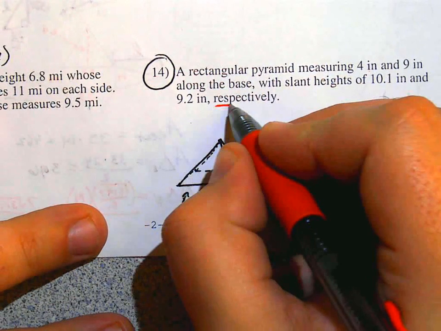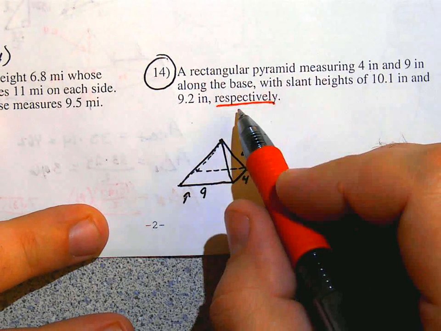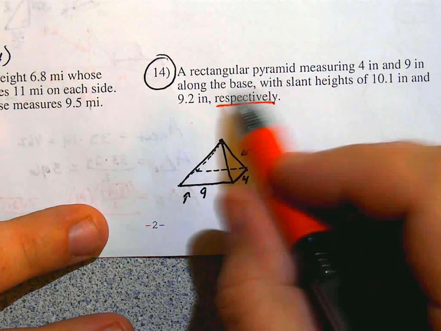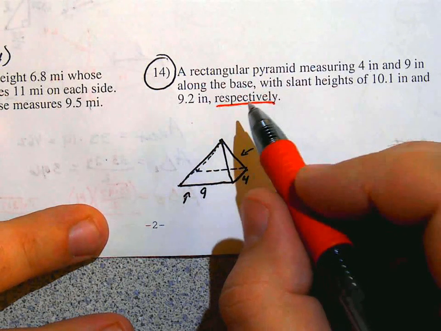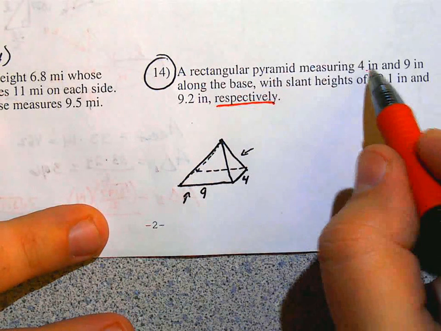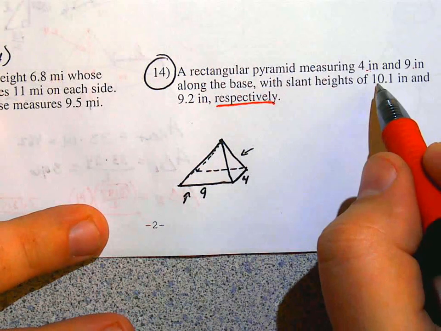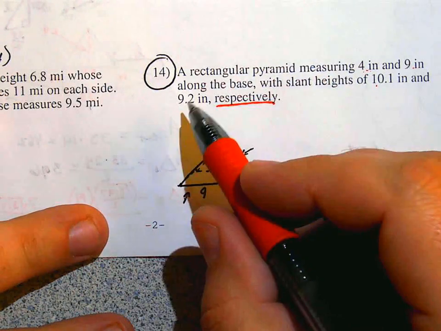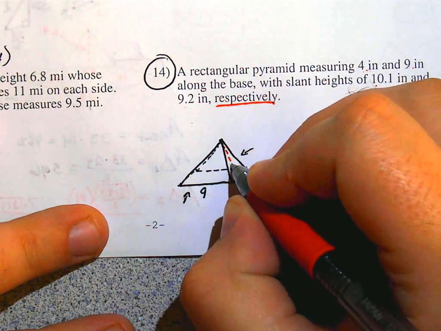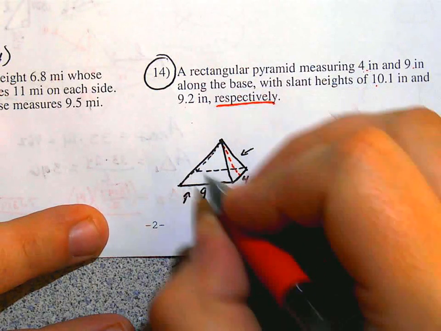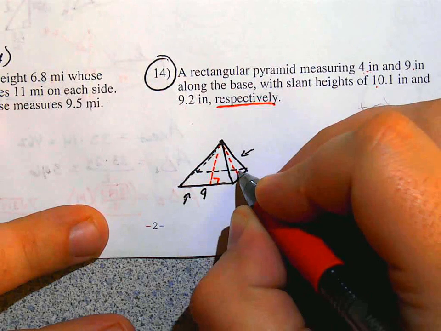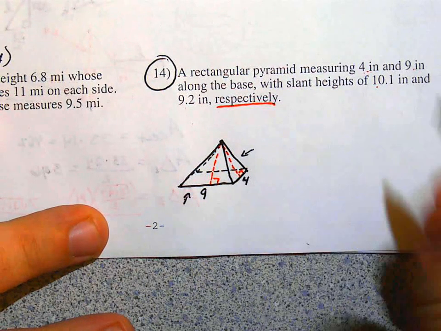Now they said a rectangular pyramid measuring 4 inches and 9 inches with slant heights of 10.1 and 9.2 respectively. Now anytime you find this word respectively, that means with respect to the numbers that were given. So what they're really telling you is go in order. So the 4-inch came before the 9-inch, so the 10.1 goes with the 4-inch and the 9.2 goes with the 9-inch.